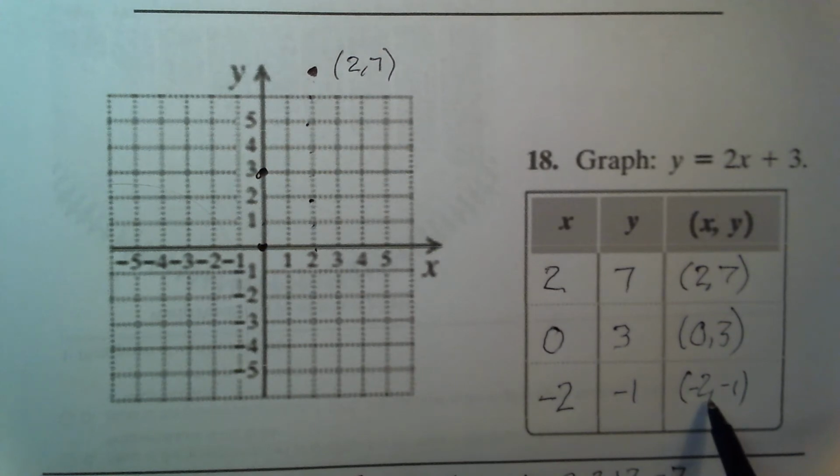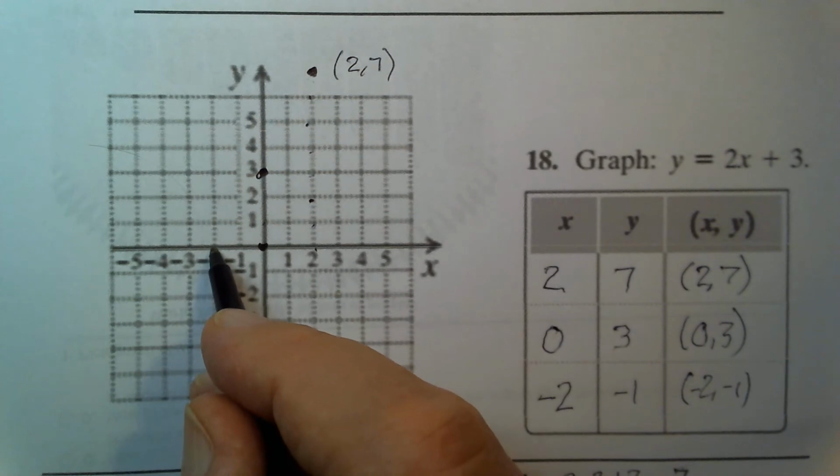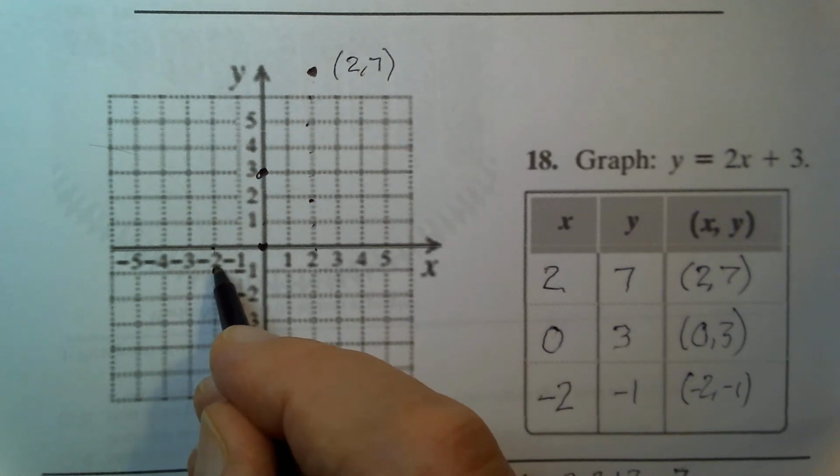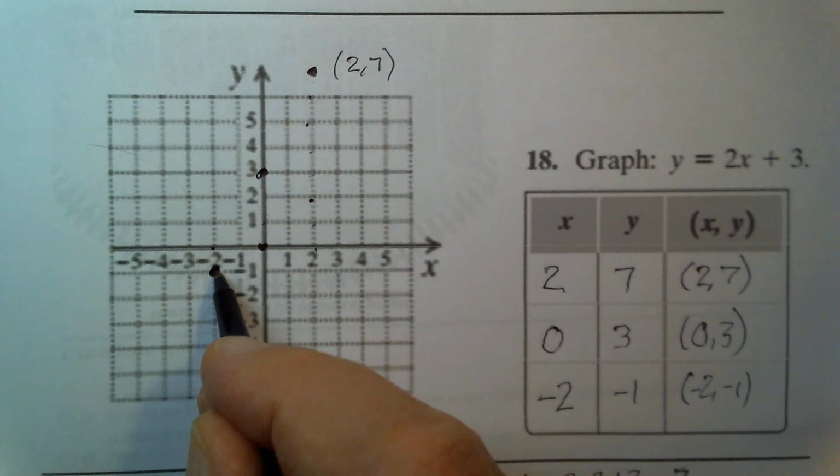And then we have the point minus 2, minus 1. Minus 2 is here and minus 1 is there, so minus 2, minus 1 would be this point here.